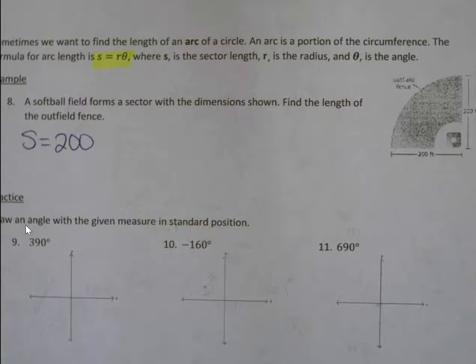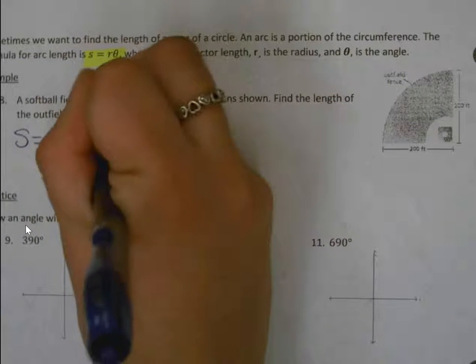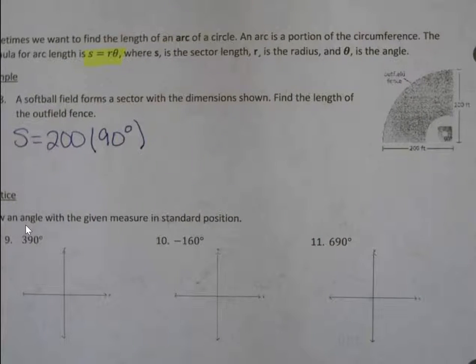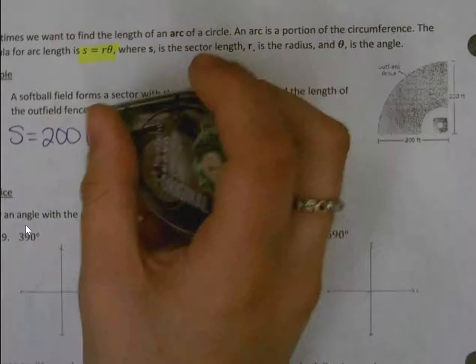And then my theta, my degree, 90. So what I'm going to do is multiply by my degree. Wait, just kidding. I don't want to do 90.